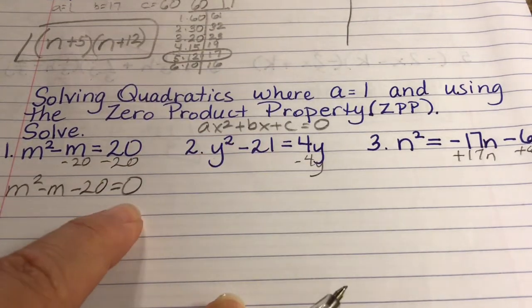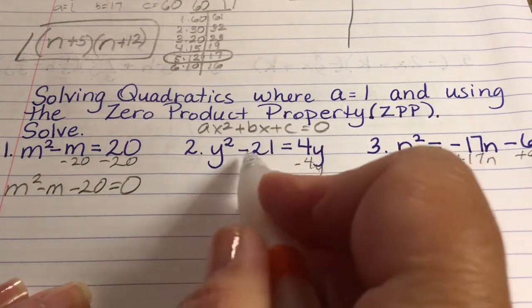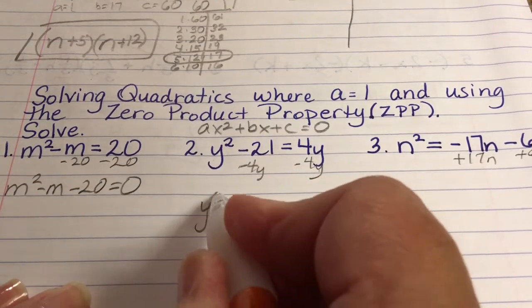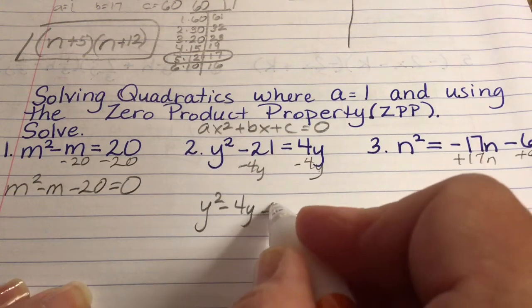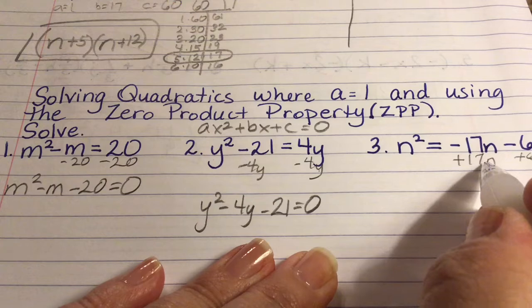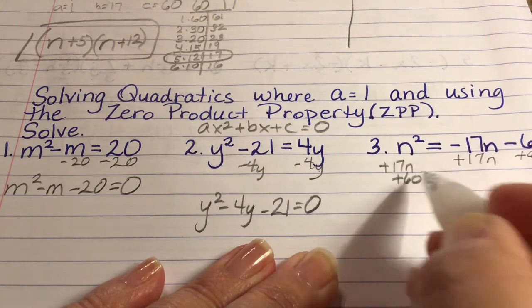So that makes it equal to 0, makes it look like this. Then I'm going to subtract 4y from both sides. I want to put my variables in descending order, so I'm going to put that minus 4y in the middle. Then I'm going to add 17n and add 60 on the other side as well.